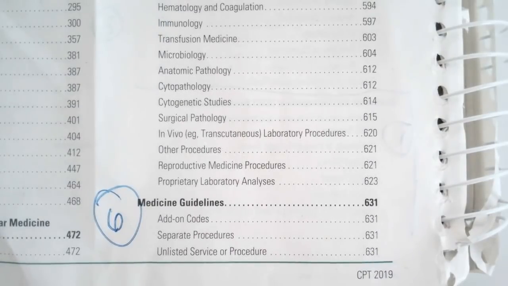The category that appears first is category 1. It is the main portion of your CPT manual, and it consists of 6 sections: evaluation and management, anesthesia, surgery, which is the largest, radiology, pathology and laboratory, and then medicine. Those are your 6 sections of category 1.